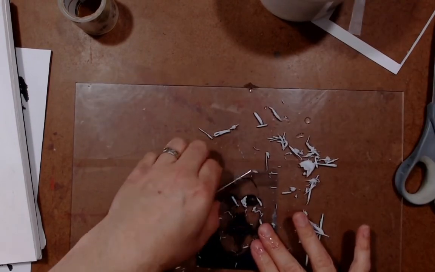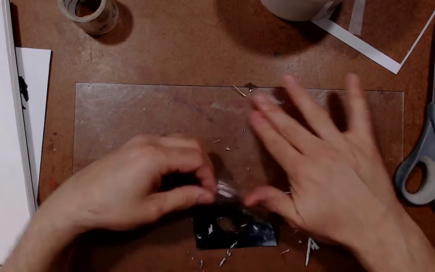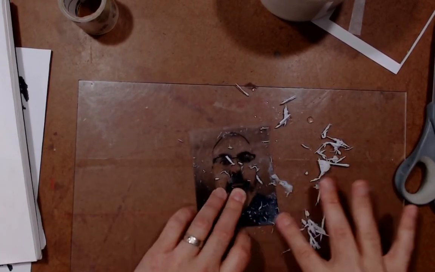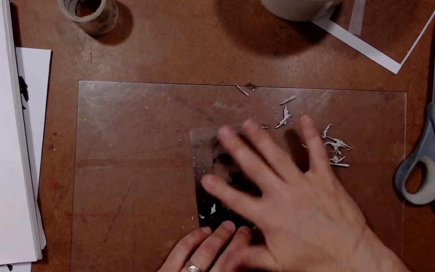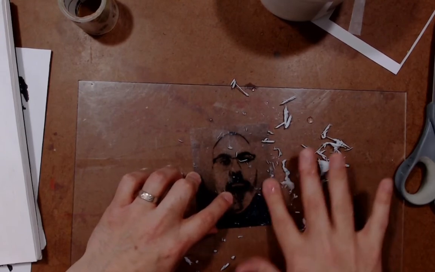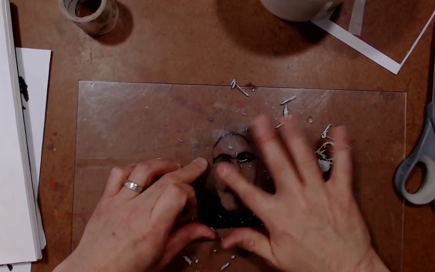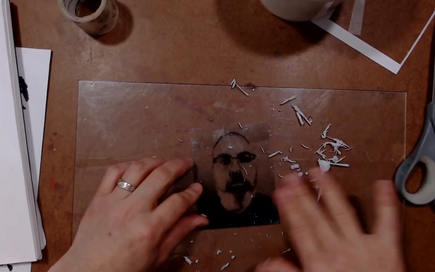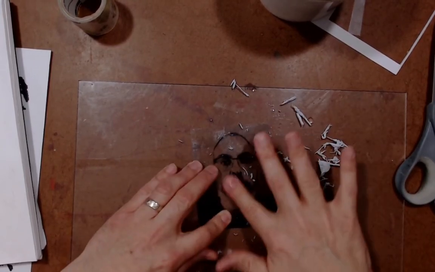Just realize that maybe you can't see it because it's not in the frame. Okay. So I'm just rubbing. You can see how it's becoming totally transparent. So that's the nice thing about this image transfer, is that wherever it's white, the paper comes completely off. Okay. So I want to get all the paper off.